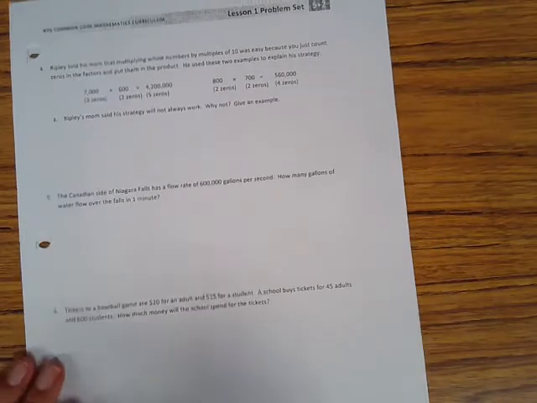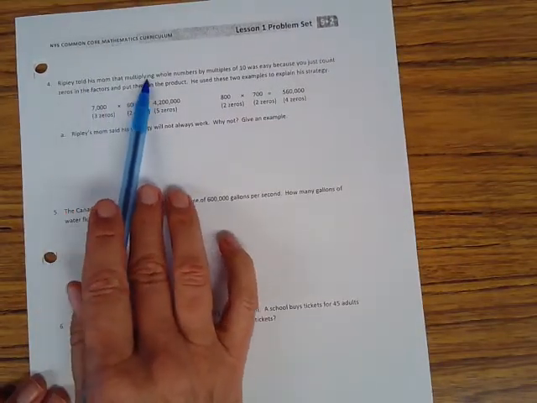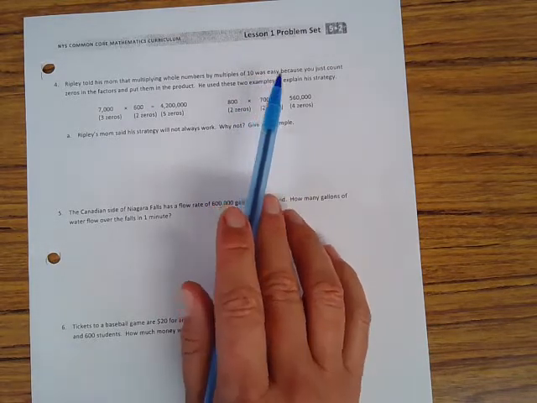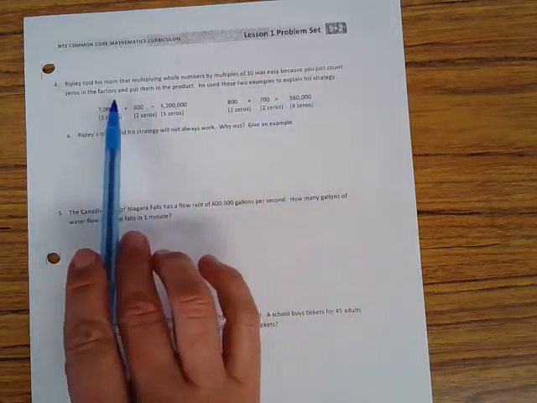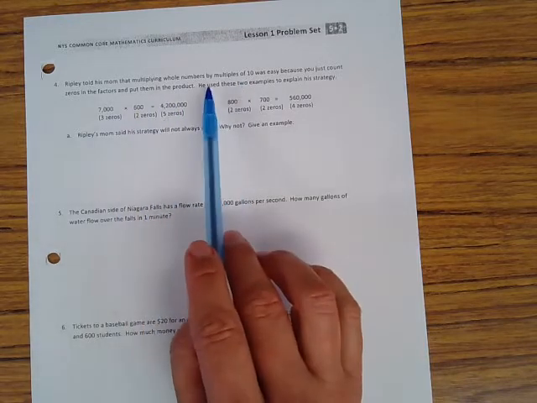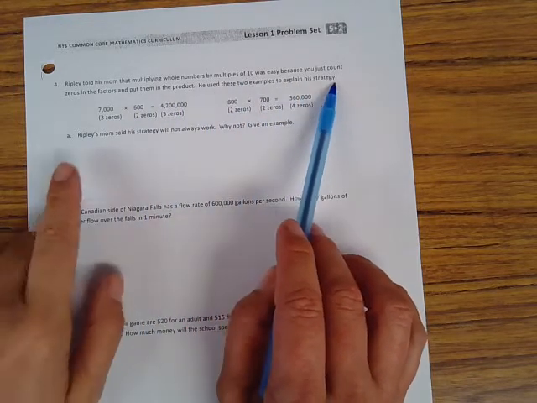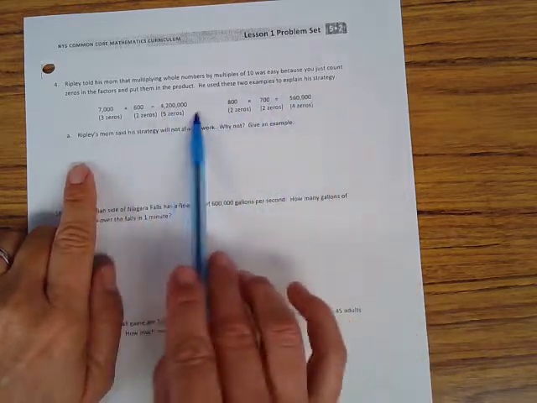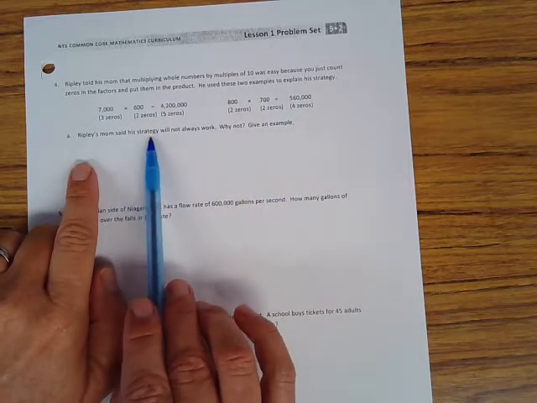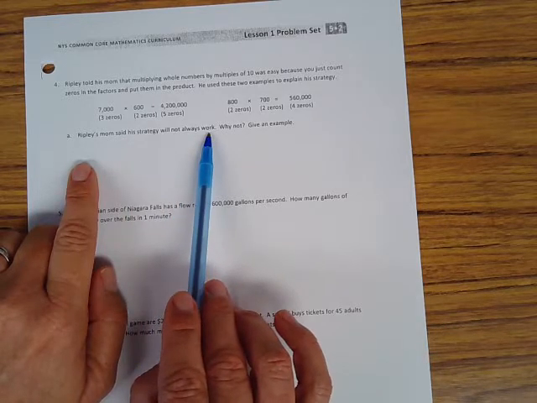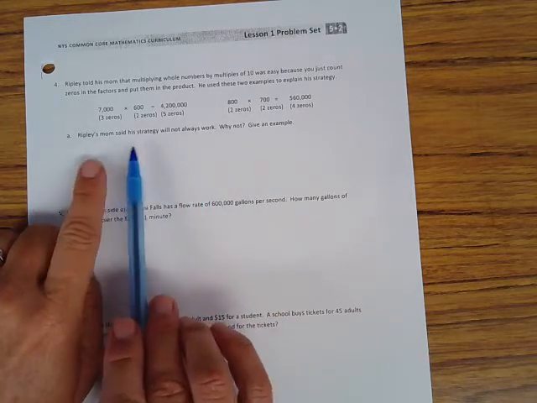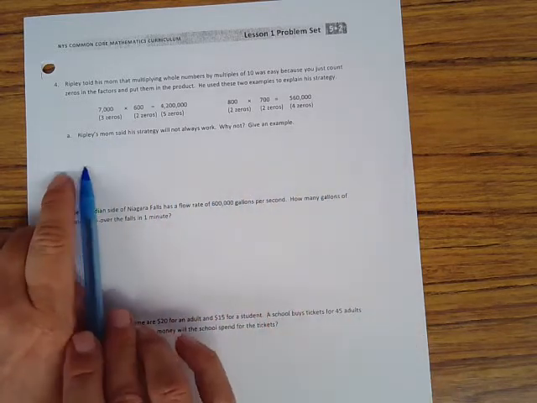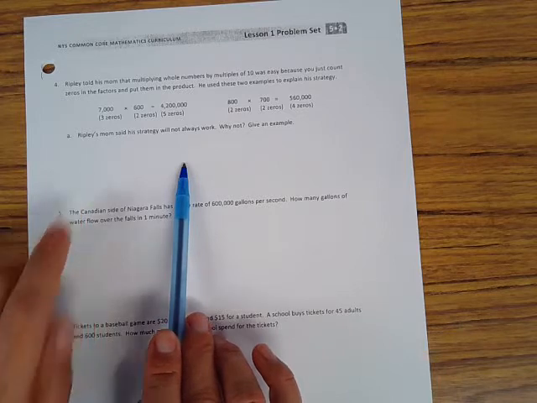The next part, Ripley told his mom that multiplying whole numbers by multiples of 10 was easy because you just count zeros in the factors and put them in the product. He used these two examples to explain his strategy. Now, you need to look at his two strategies. Ripley's mom said his strategy will not always work. Why? Ripley's strategy will not always work because, okay?